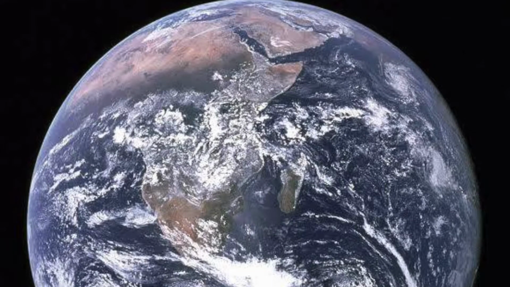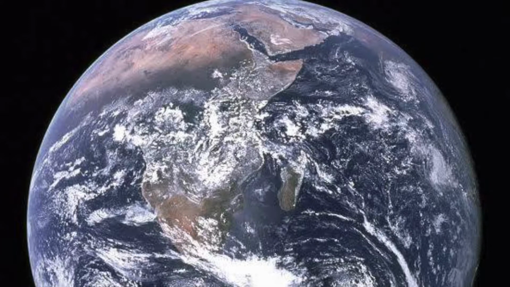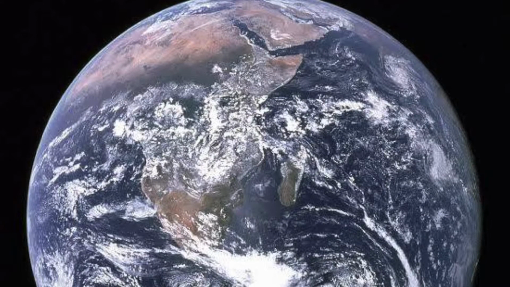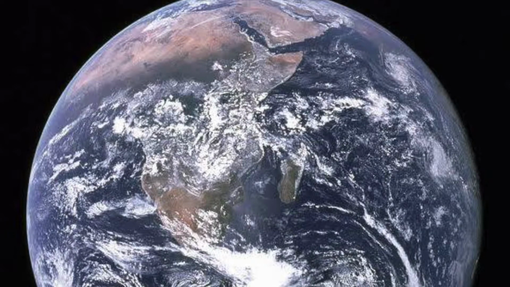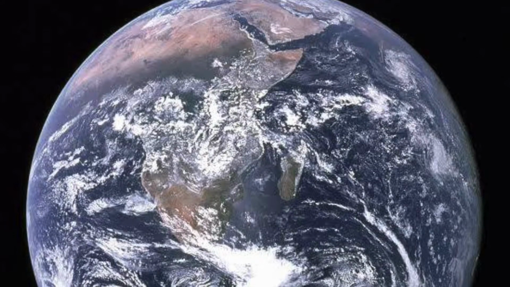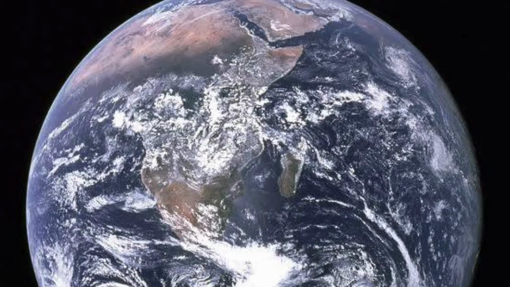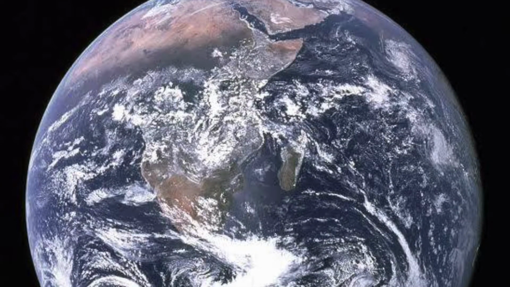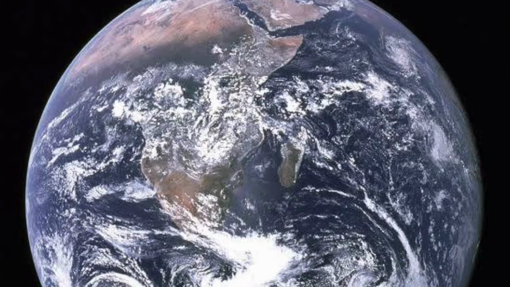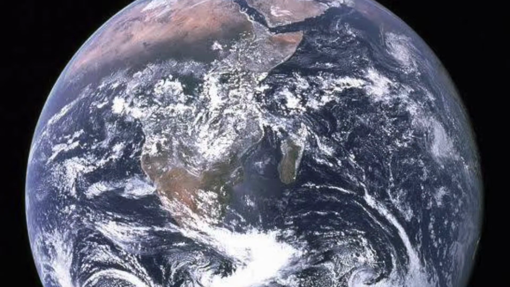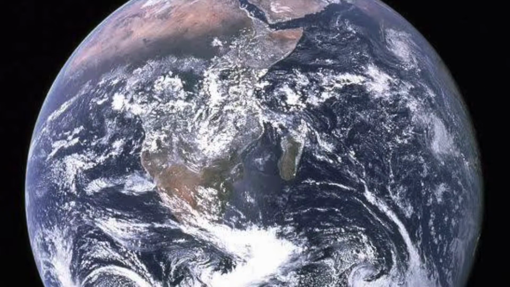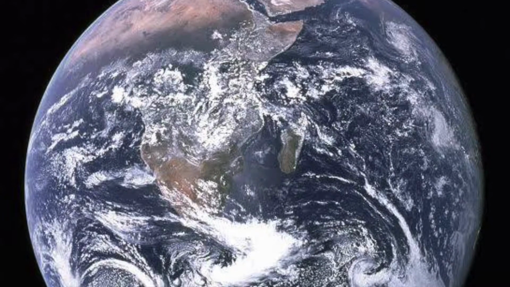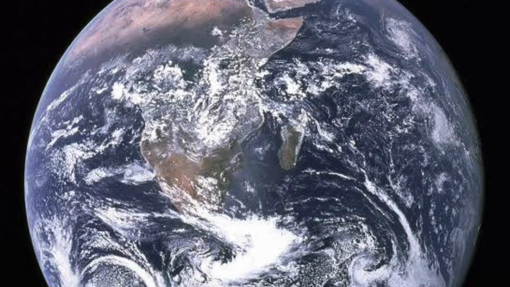Below the loose layer of soil, sand, and crumbled rocks found on Earth is the bedrock, which is a solid rock. The crust makes up less than 1% of Earth's mass. There are 8 elements that make up 99% of Earth's crust.